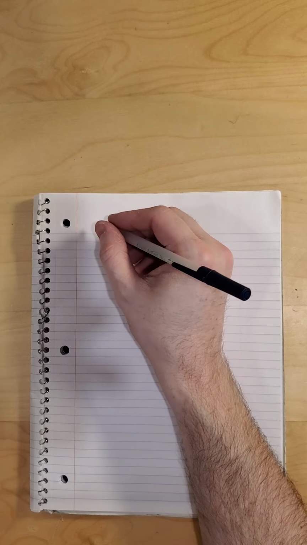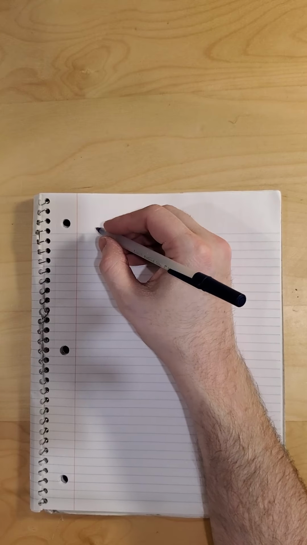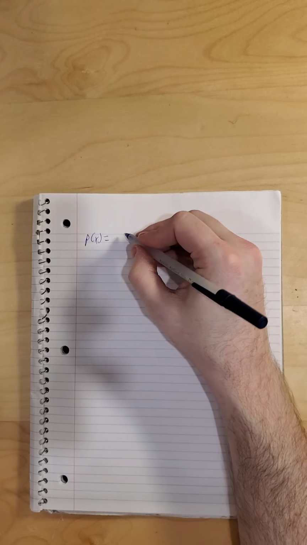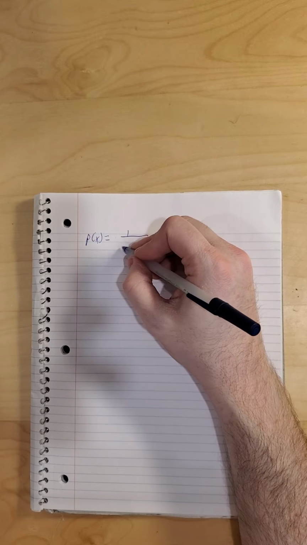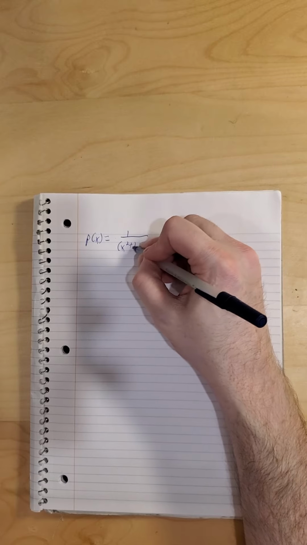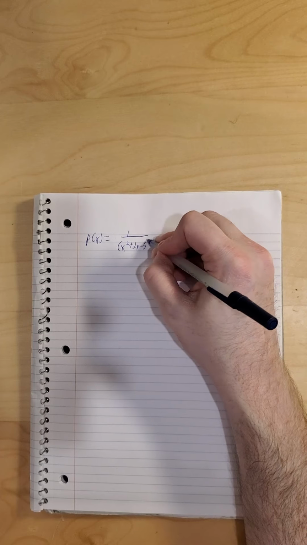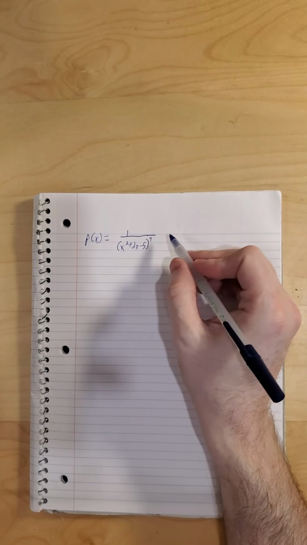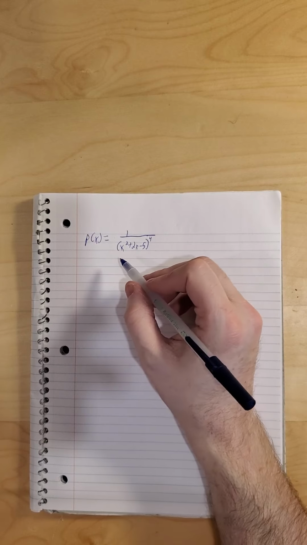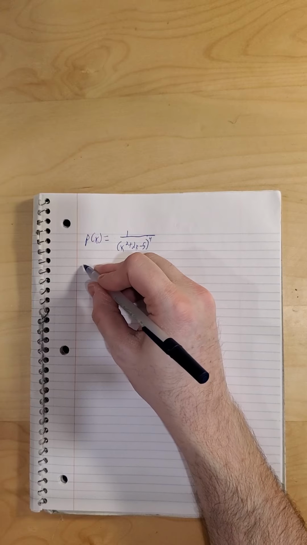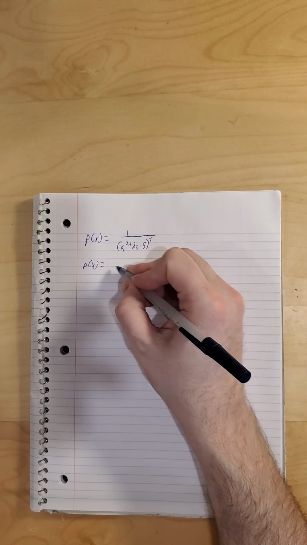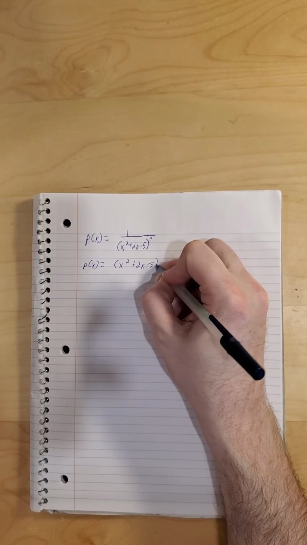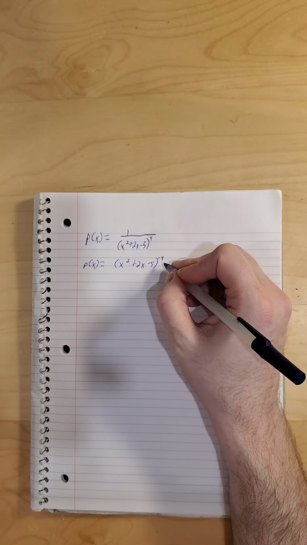One more example, then I'm going to have you all pause the video and try one. We'll try p of x is the reciprocal of the quantity x squared plus 2x minus 5, quantity raised to the 4th. So this one I do have one little bit of business before we differentiate. So p of x is x squared plus 2x minus 5, quantity raised to the negative 4th.